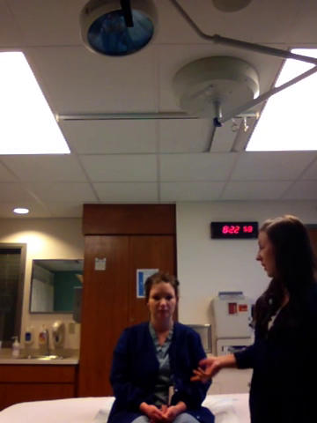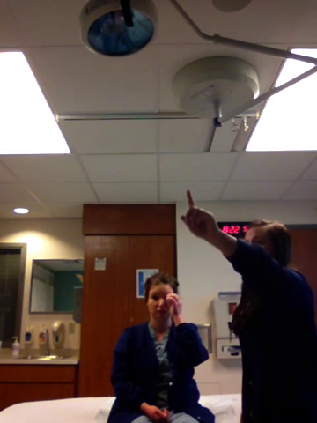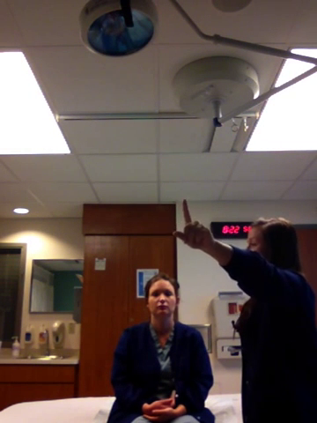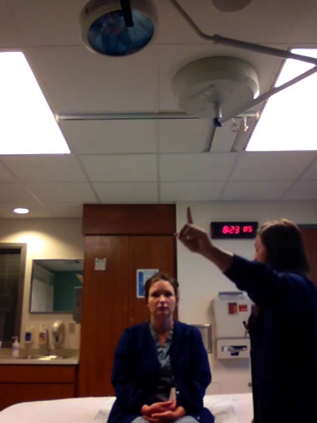Now, for the accommodation part, I'm going to ask her to watch a point up there on the ceiling, and I'm going to hold my hand out like this, and then I'm going to move it towards her nose, and then I'm going to ask her to look at it and see that her pupils accommodate to the nearness of the object. Okay, and they do, so we have accommodation.